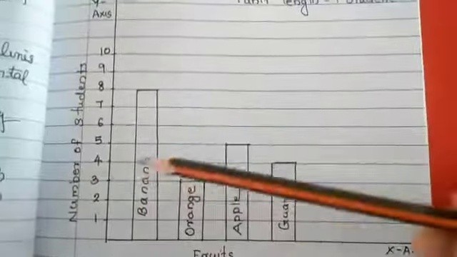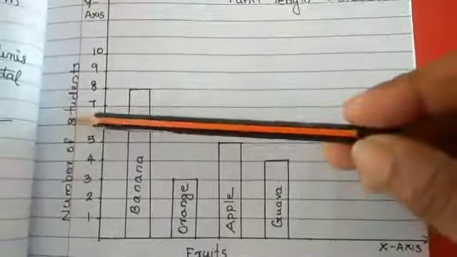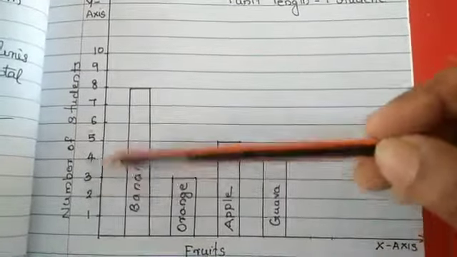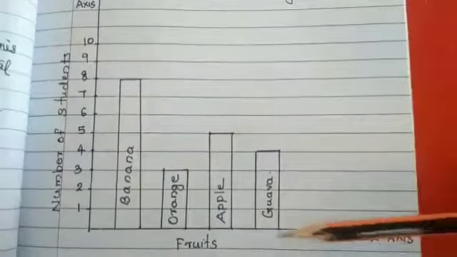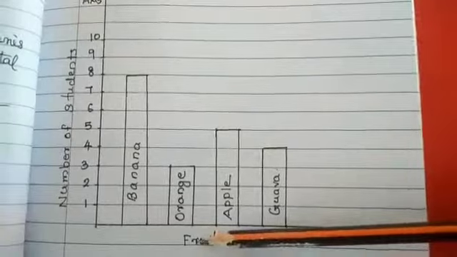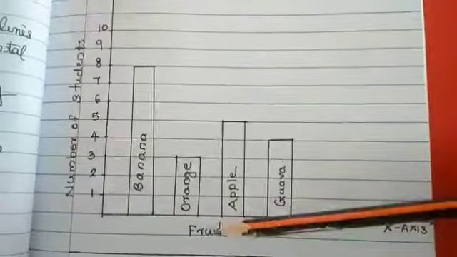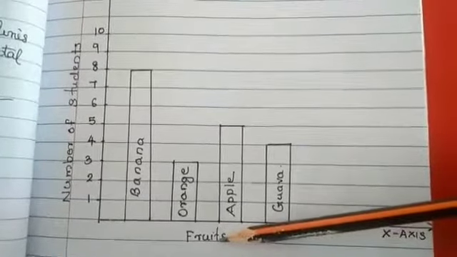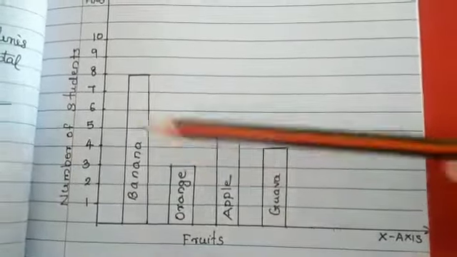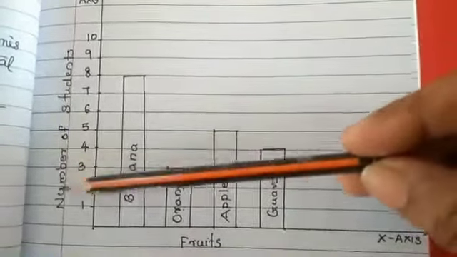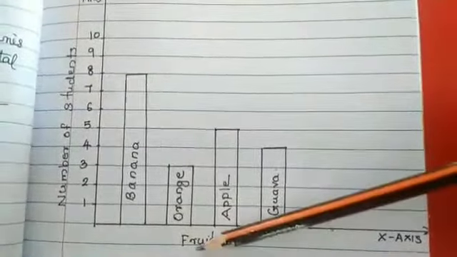Next step, along the vertical line, we have written here number of students. That means the values. And on the horizontal line, we have written fruits, because fruits are the items here. So first we drew the vertical and horizontal lines and we labeled them, marking what we are going to mark along each line. Here number of students, here fruits.